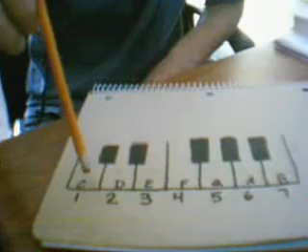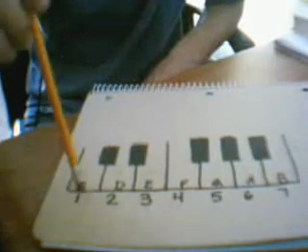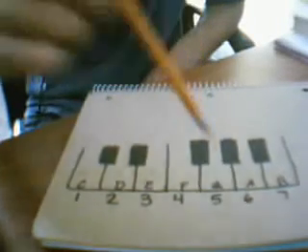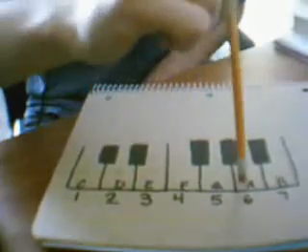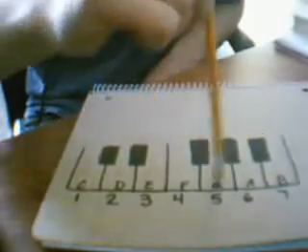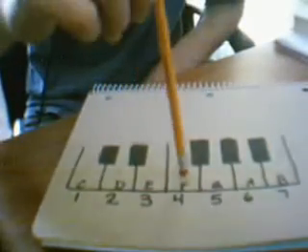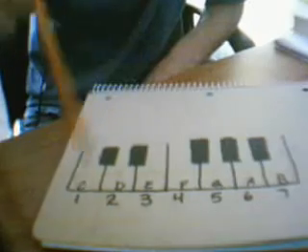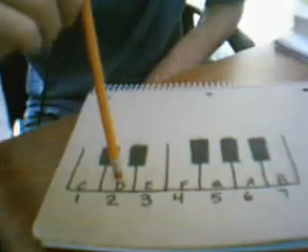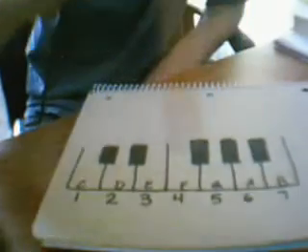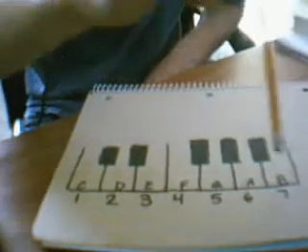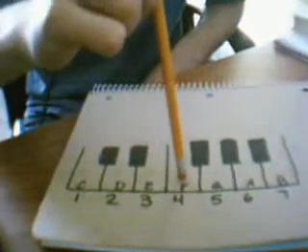So we're going to start at the first again. Our first chord is a major chord. Our second chord is a minor chord. Our third chord is a minor chord. Our fourth chord is a major chord. Our fifth chord is a major chord. Our sixth chord is a minor chord. Our seventh chord is a diminished chord.